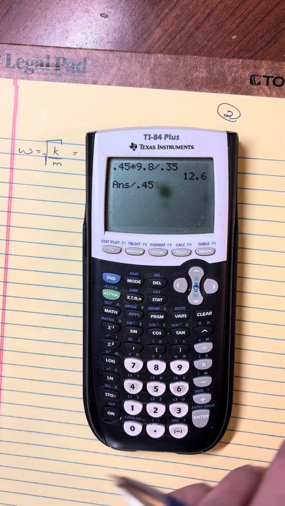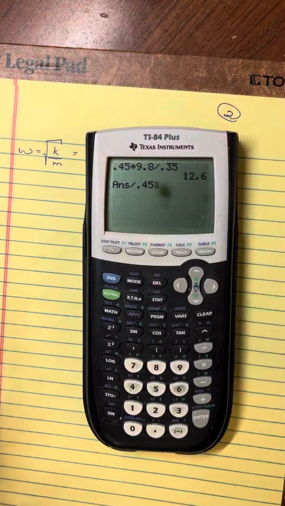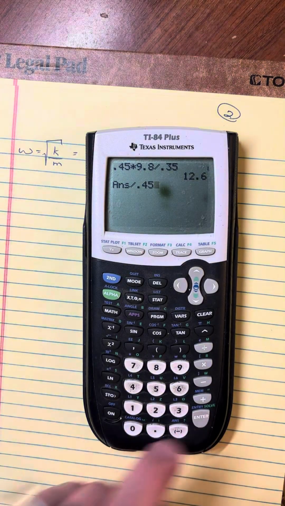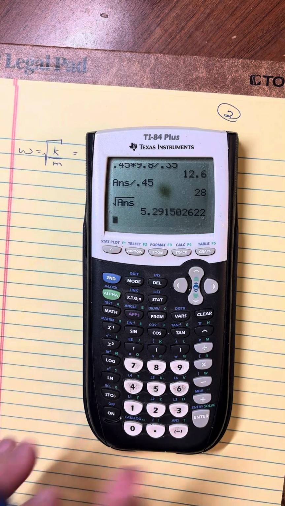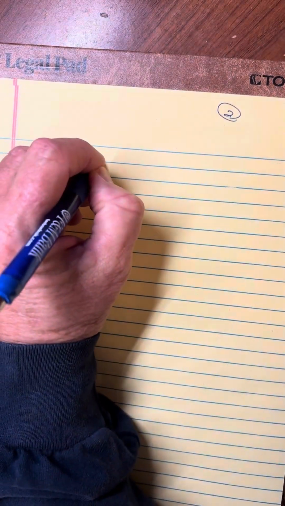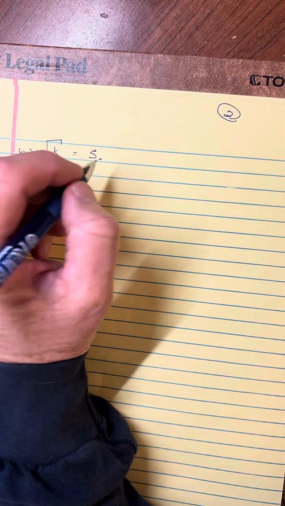I believe that was 0.45. And then taking the square root of that, we're looking at an angular frequency of 5.291.